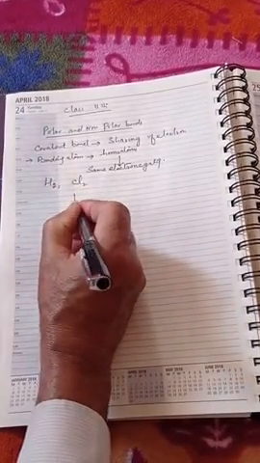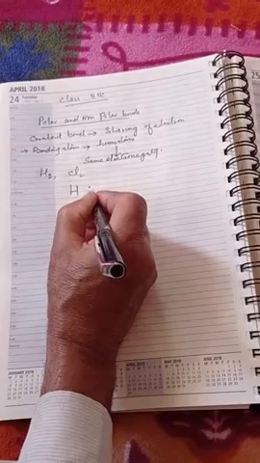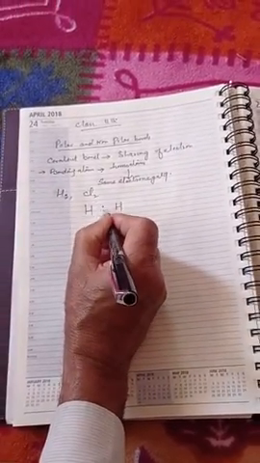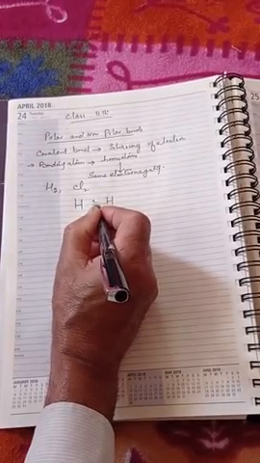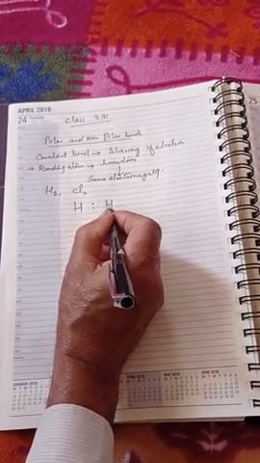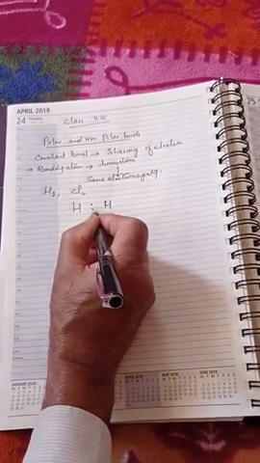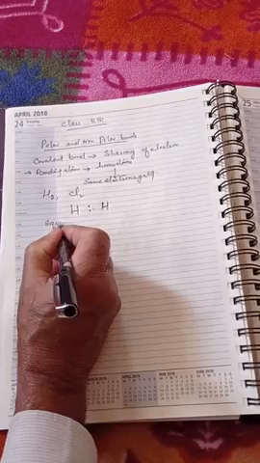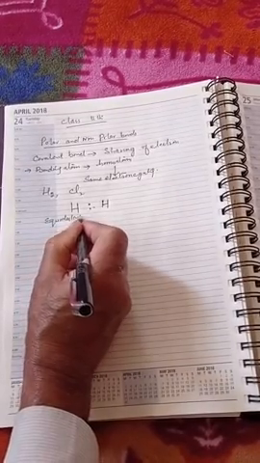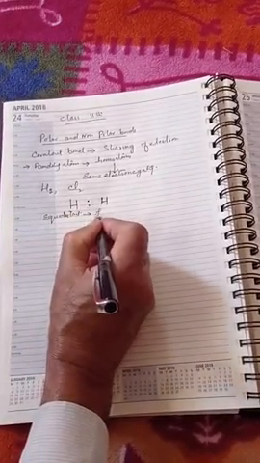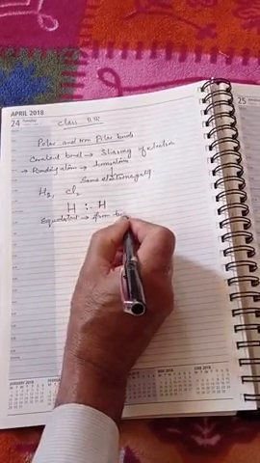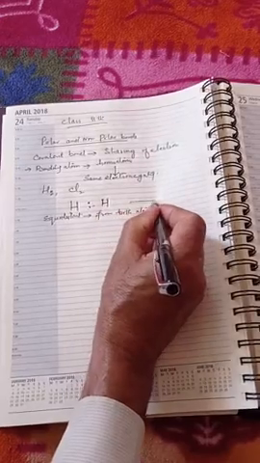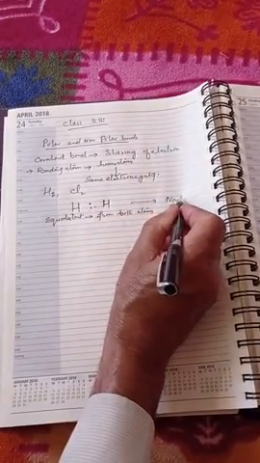Now, in this homoatom case, for example the hydrogen molecule, the shared electron pair is attracted equally by the two bonding atoms. With the result, this electron pair remains equidistant from both bonding atoms. With the result, the bond formed is non-polar.